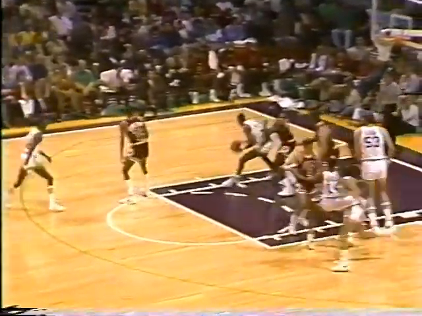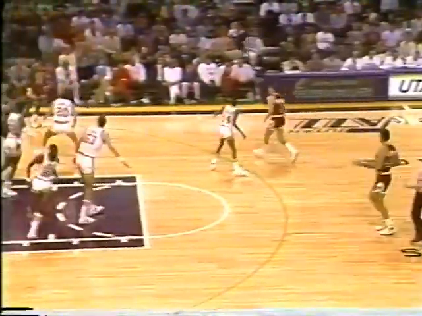They get it in play to Green. Scurry with it left of the key. Scurry dumps it down low to Malone. Jump hook, missing. Dave Corzine, the Bulls rebound. And dribbles out to clear traffic and hands to Paxson. John Paxson in the Bulls front court.